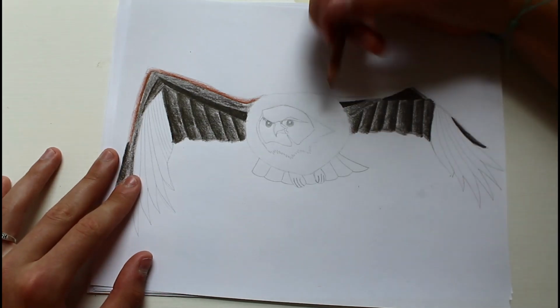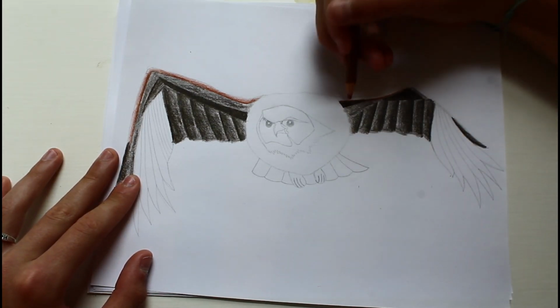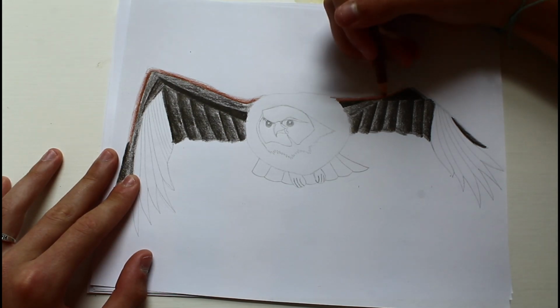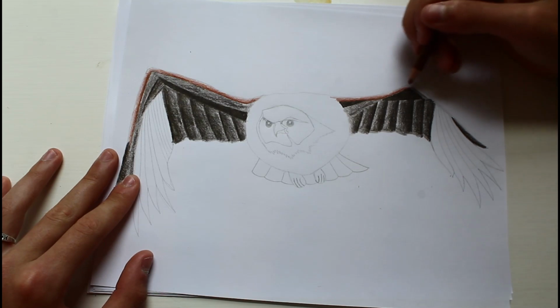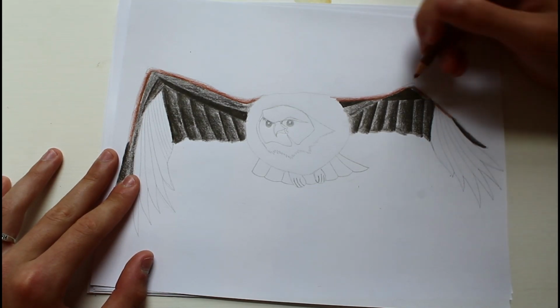I'm going to do the same thing on this right side. Start dark, and then fade out lighter. All the way down.